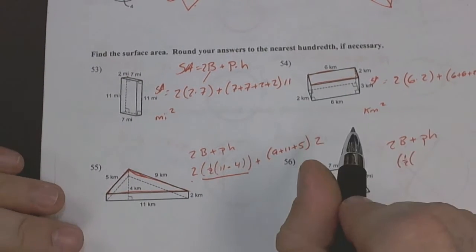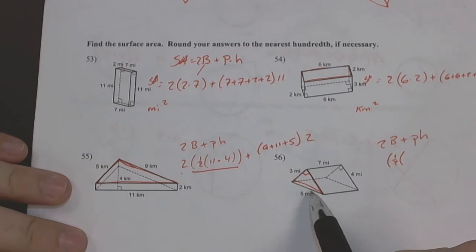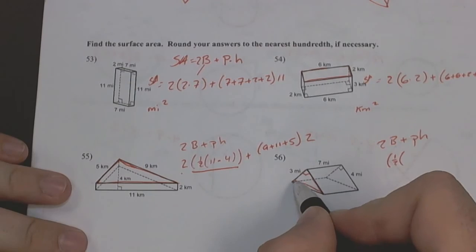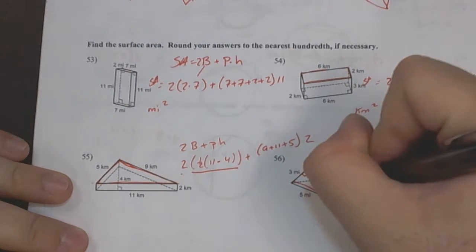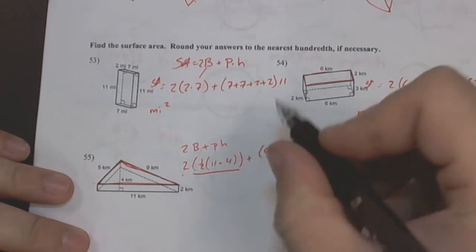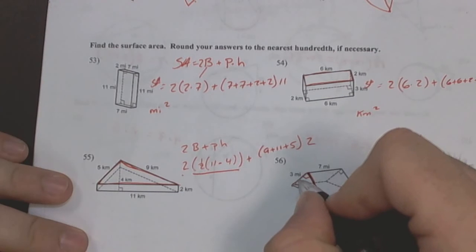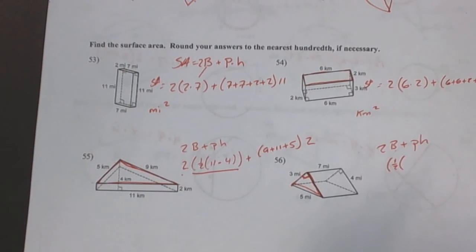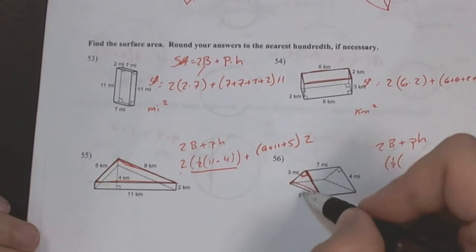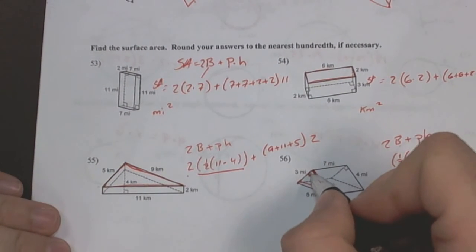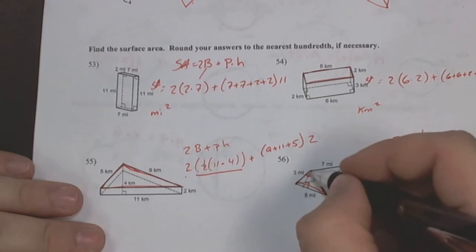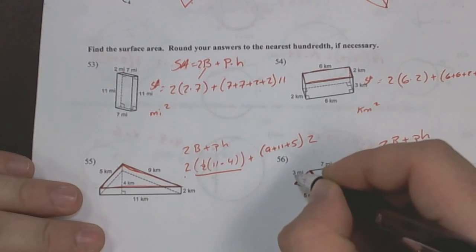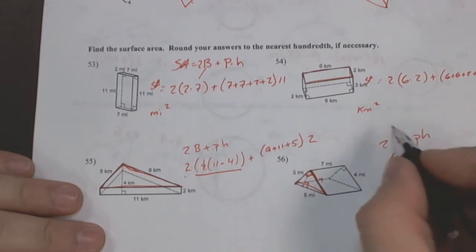So, notice, I can use this as the base of my triangle because the height is the one that comes straight down from a vertex and makes a 90-degree angle with that base. If I use this as my base, then I would need to find what line comes straight down and makes a 90-degree angle with that base of 5. So I'm going to use this side, which we know from over here is 4, as the height of the triangle.